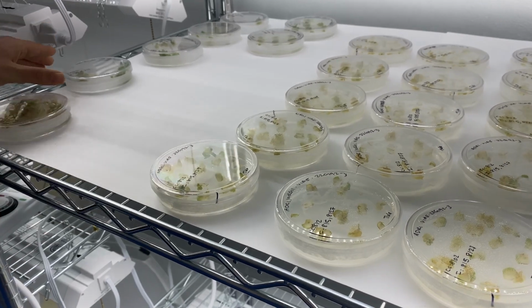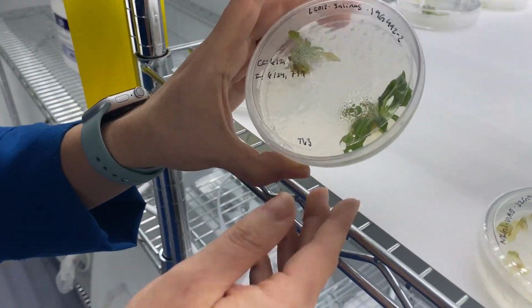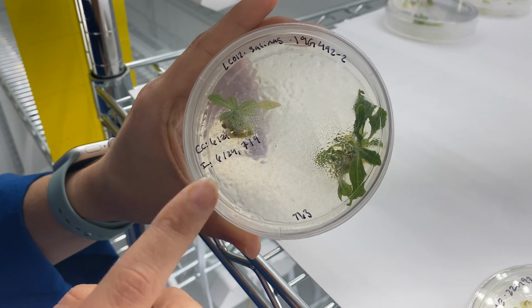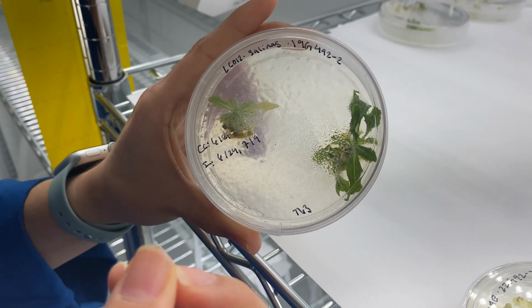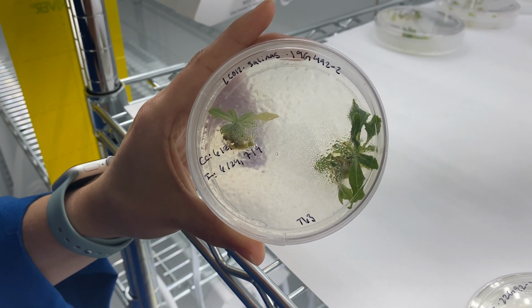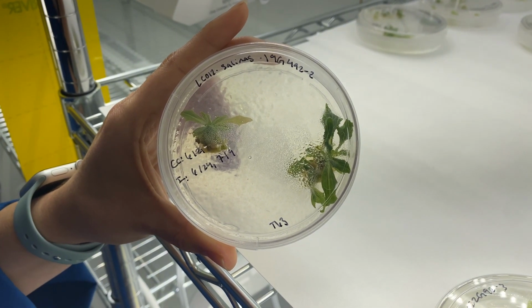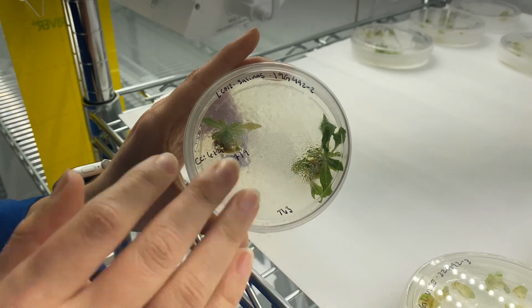So this one here is on a plate that has hormones that stimulate the growth of leaves. And so you take that ball of undifferentiated cells, put it on a plate, it tells the cells there to become leaves, and so then we have leaves.